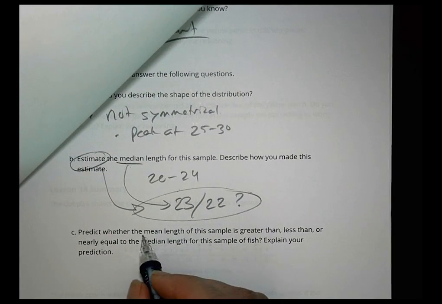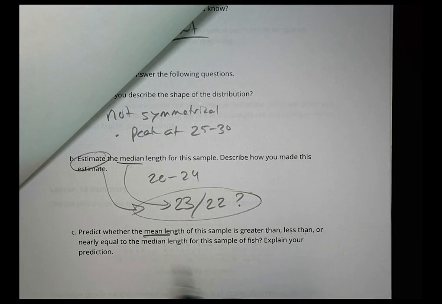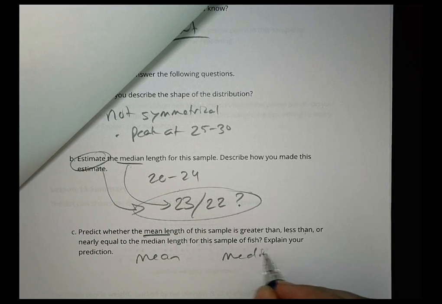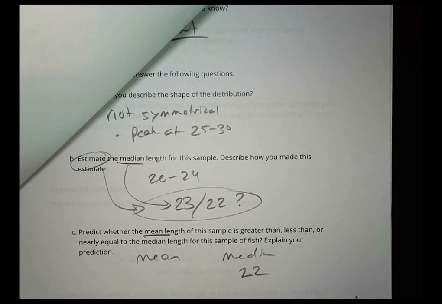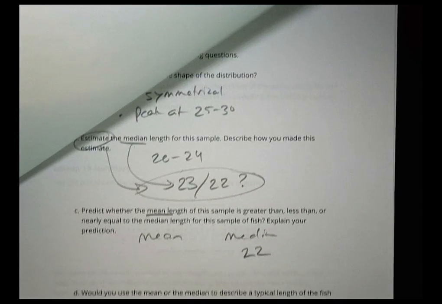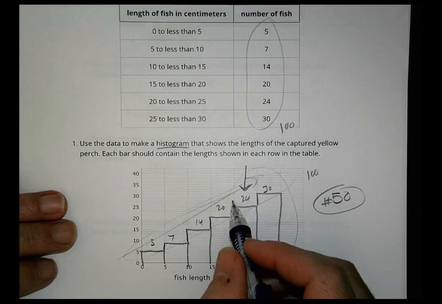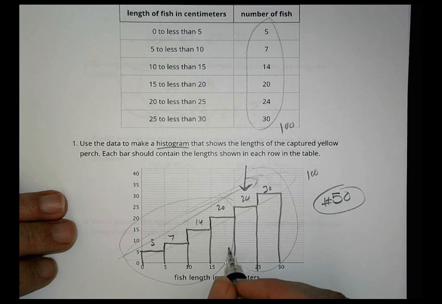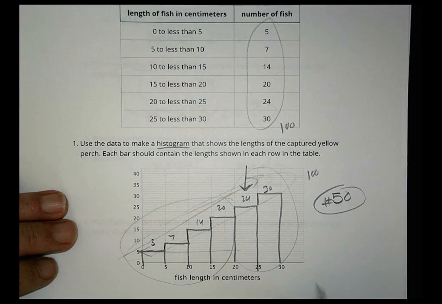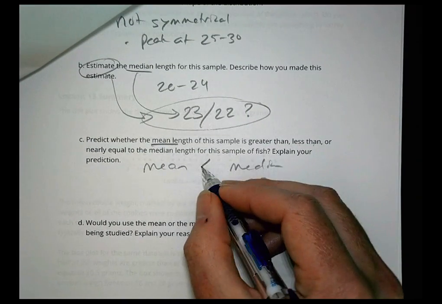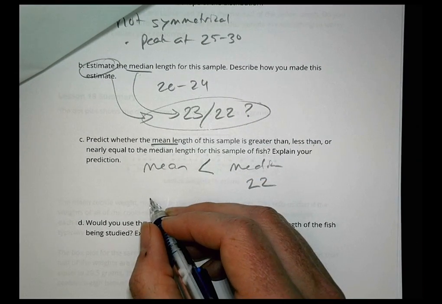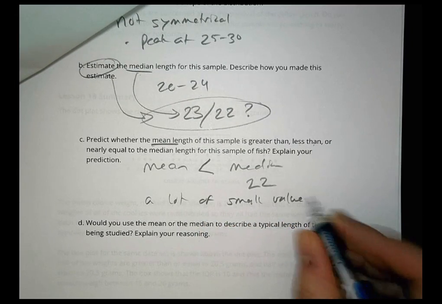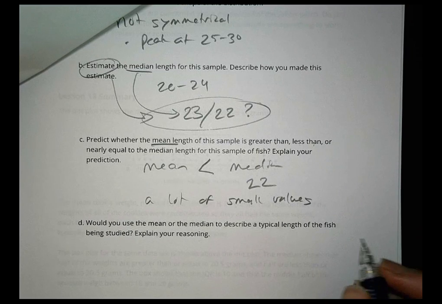Would the mean length be greater than, less than, or equal to the median? That's a great question. So mean compared to the median. We know the median is about 22 or so. What's going to happen to the mean length? Well, if all these small values over here are half of them, these small values are going to pull the mean towards this direction. I would expect the mean to be less because there are a lot of small values that are going to make the mean decrease and become less than the median.